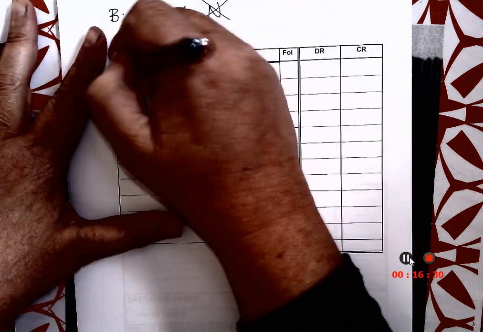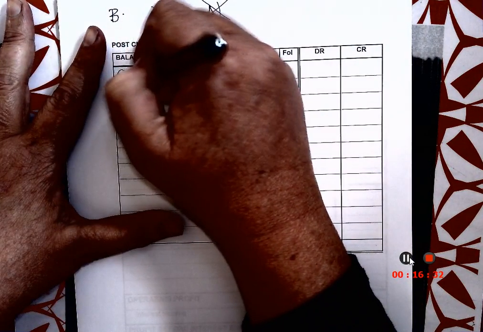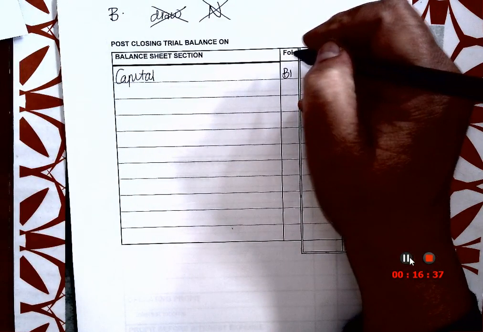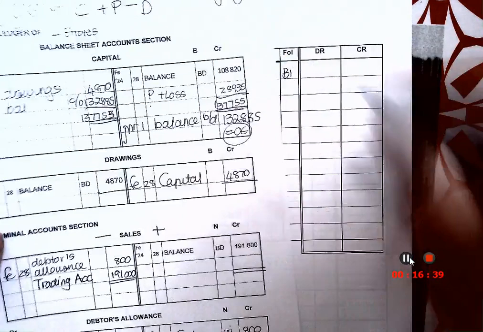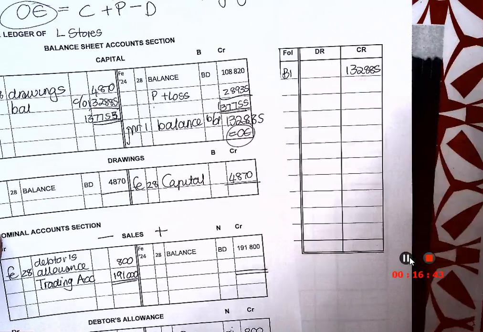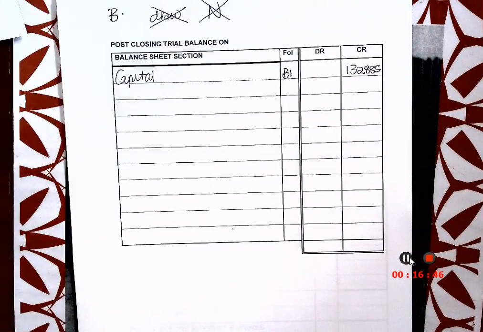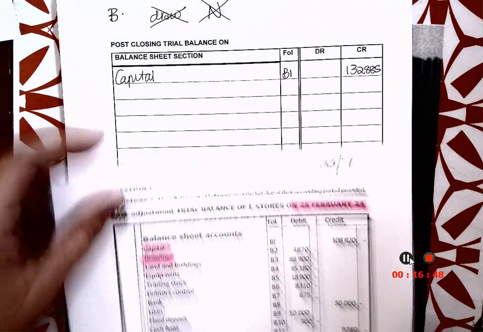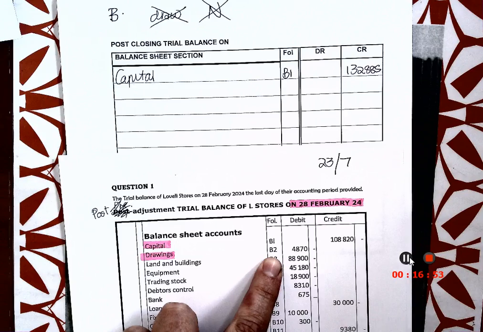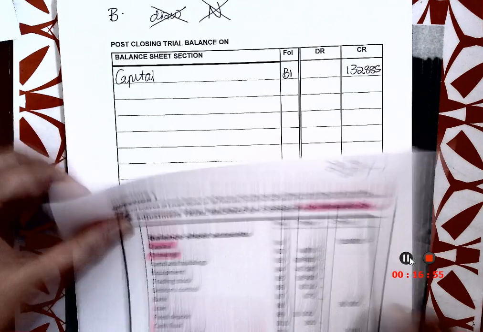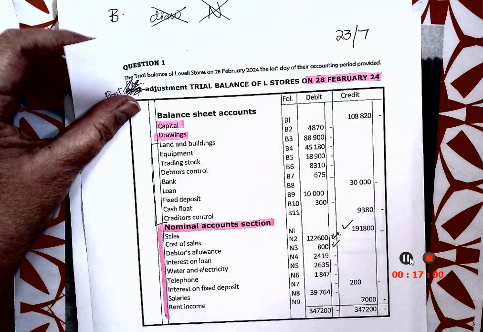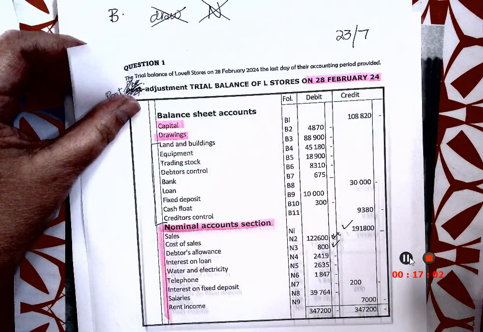So I'm going to start with capital, B1. But capital has now changed. Capital is now 132,885. The next one on my trial balance is drawings, but I don't have drawings, so I leave it. Did any of these amounts change? No. So I'm just literally going to transfer it.